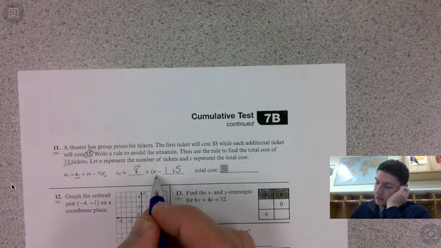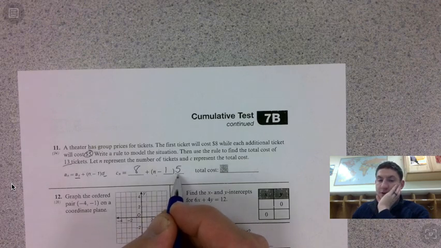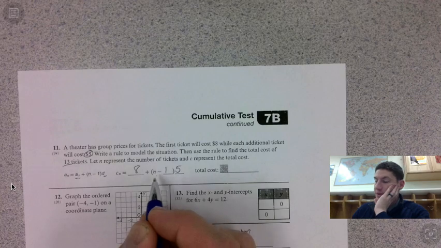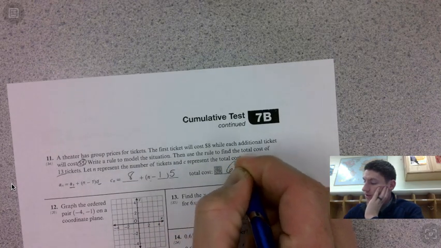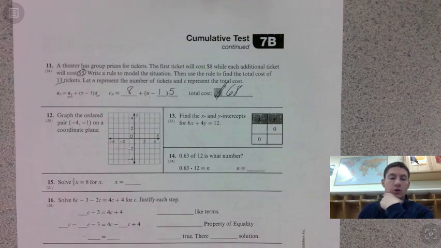So the total cost that we're looking to find is when you have 13 total tickets, then that value goes into this evaluation. So you'd say 13 minus 1 is 12. 12 times 5 is 60. 60 plus 8 gives you a total of $68.